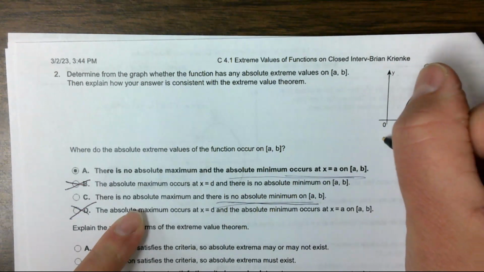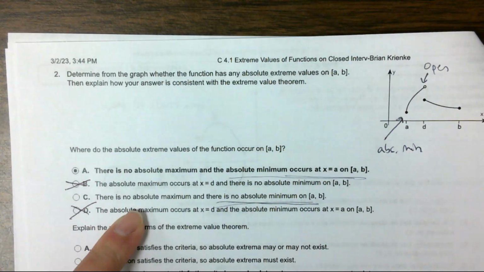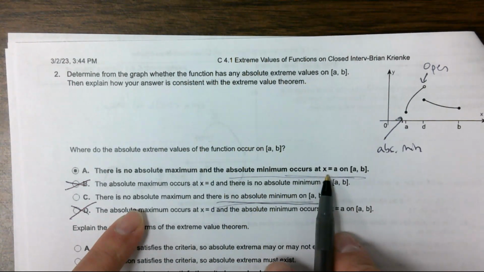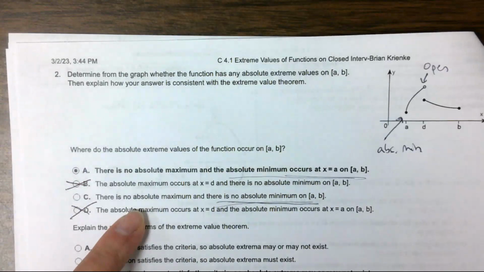So this particular spot is the absolute minimum. And if you want to be technical, it occurs at x equal a on that interval AB. So that's what you want.